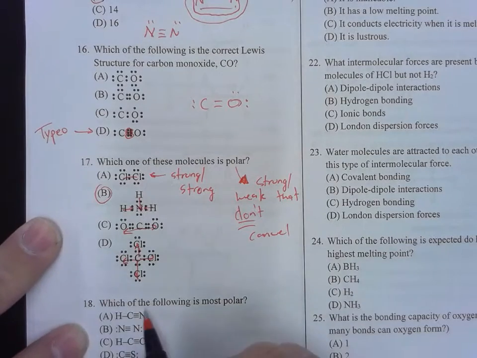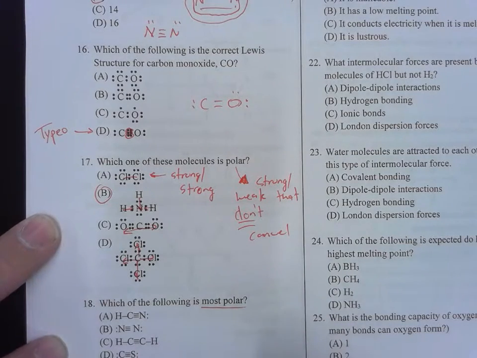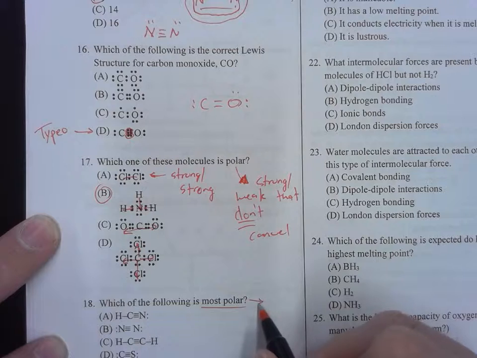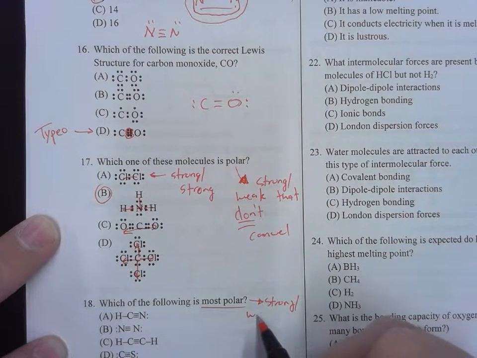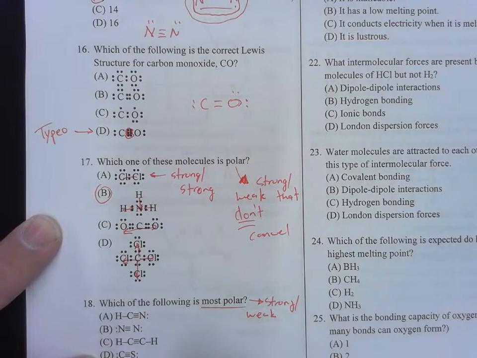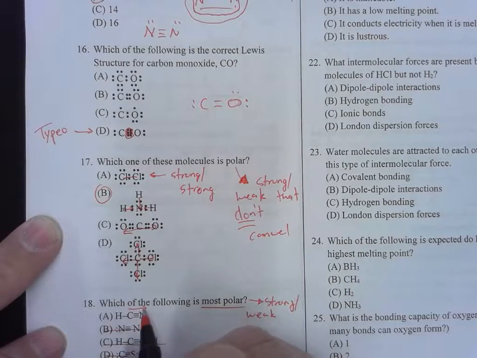Letter B. Which of the following is most polar? Again, polar means strong, weak. Strong, weak. Okay, weak, weak. Strong, strong. Weak, weak. So the only one that's left is strong, weak right here towards nitrogen. That one doesn't cancel either.